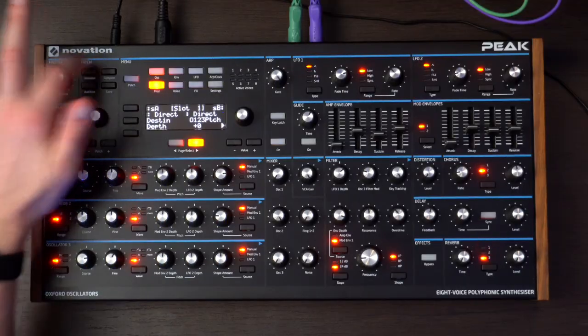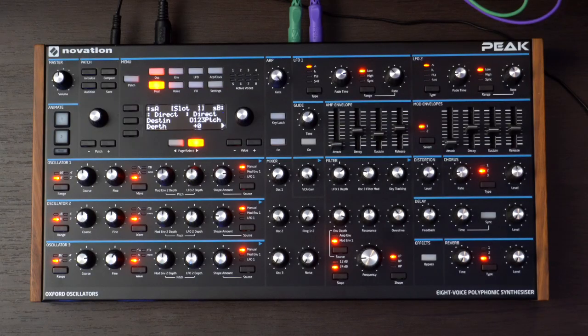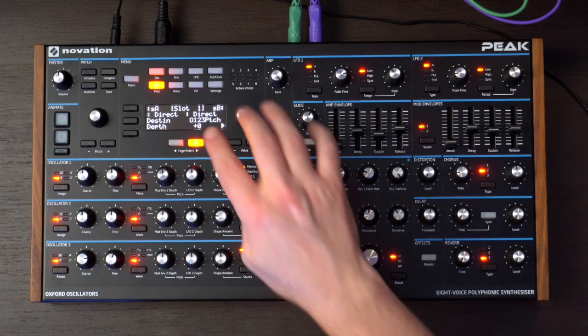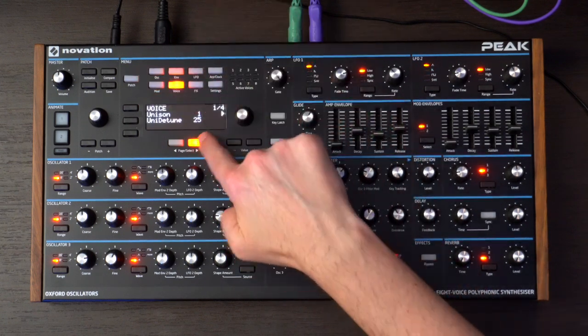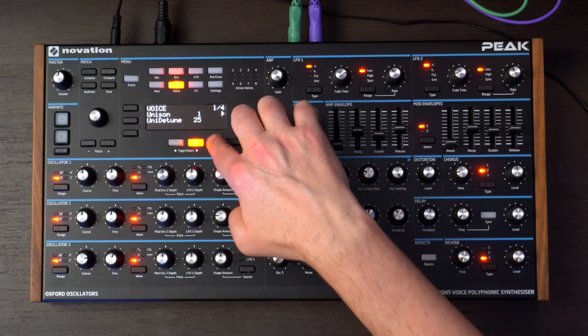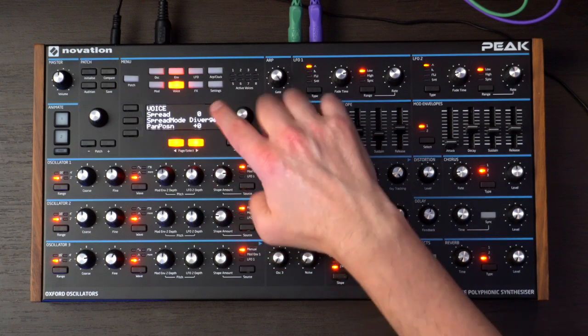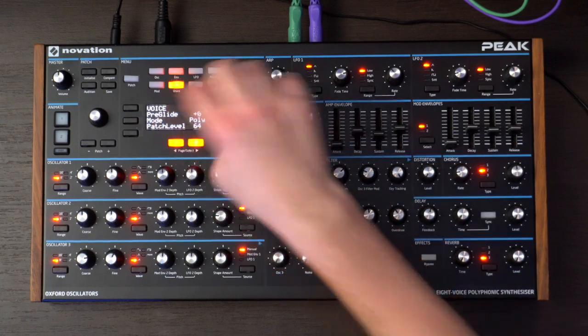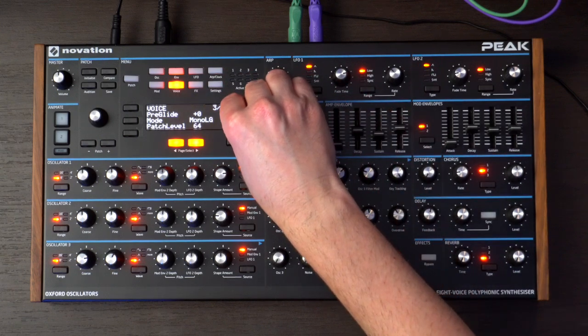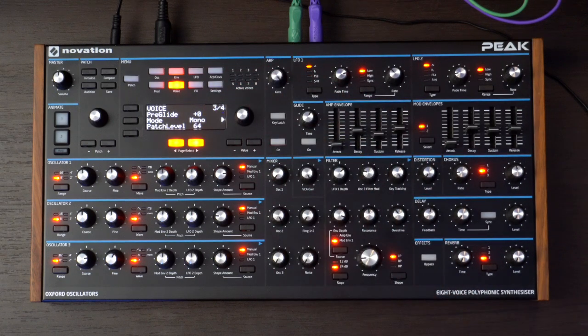So first up, obviously, we're going to want to initialize the patch. For this one, we're going to use FM, and we're only going to use 2 oscillators, but technically the sound's only going to be coming from one of them. So first up, let's head over to the voice, and we're going to keep the unison and detune and everything the same, but we want to change the mode from poly over to mono.